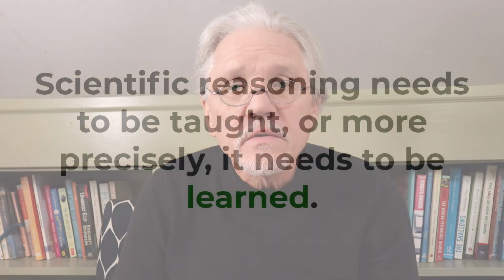And one thing I learned about scientific reasoning, which is a construct, and that's something you're going to be learning more about in this part of the class, is that students don't naturally mature into becoming scientific reasoners. In fact, research suggests very strongly that adults don't naturally mature into becoming scientific reasoners. It needs to be taught.